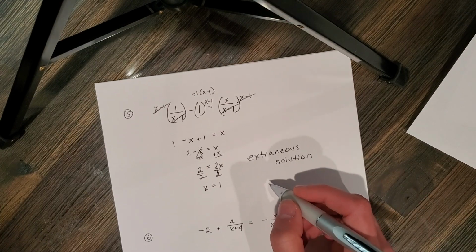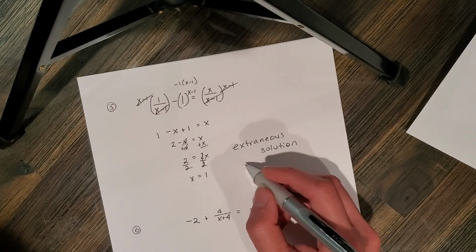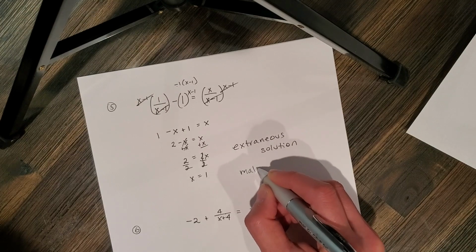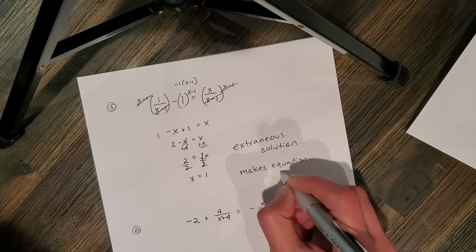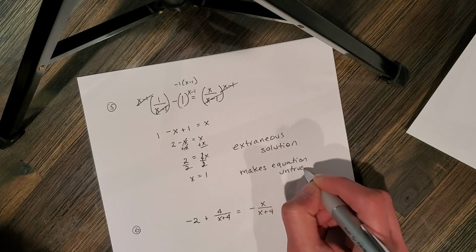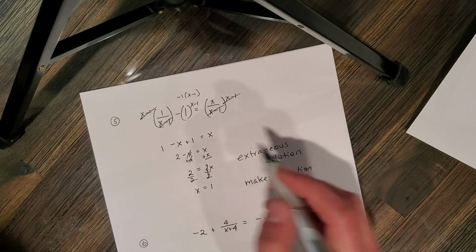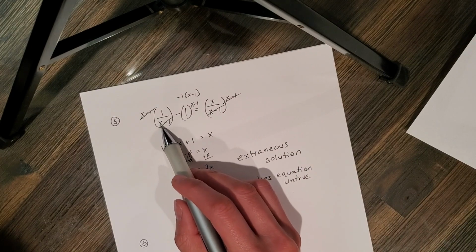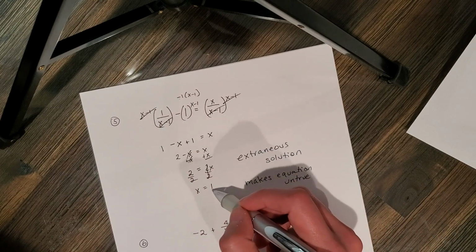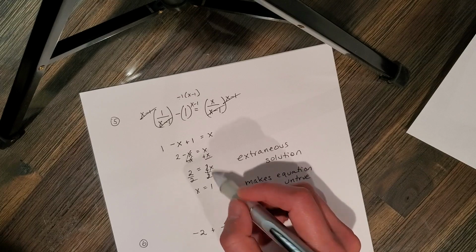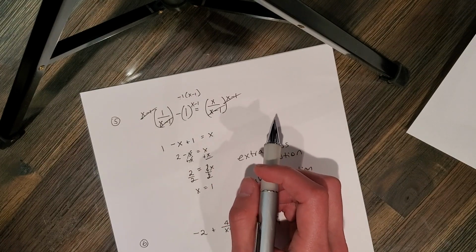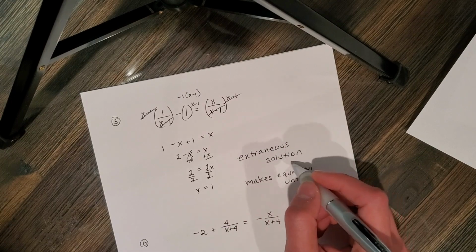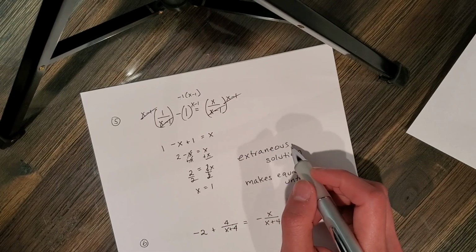What that means is that it makes the equation untrue, or undoable. Now, you can't divide by 0, so we can't have zeros in the denominator. So therefore, if our value for x makes one of the denominators into a 0, then we must call it extraneous solution. It means it's no good.